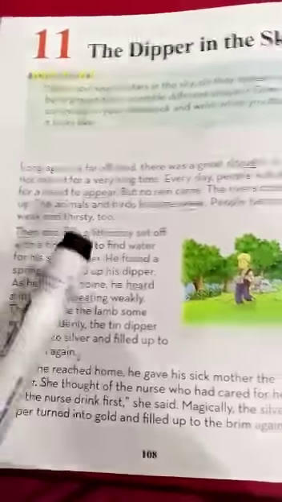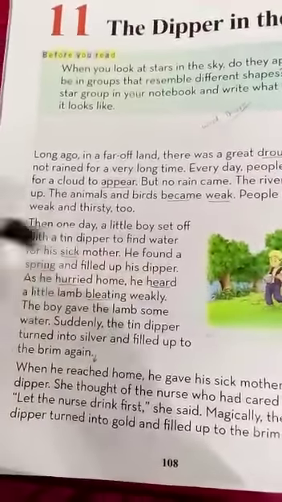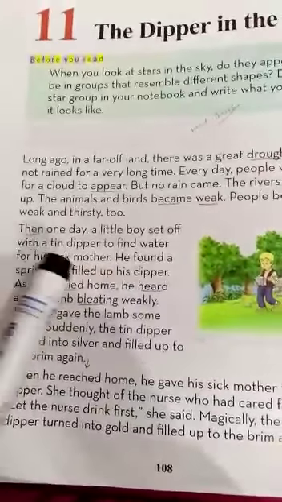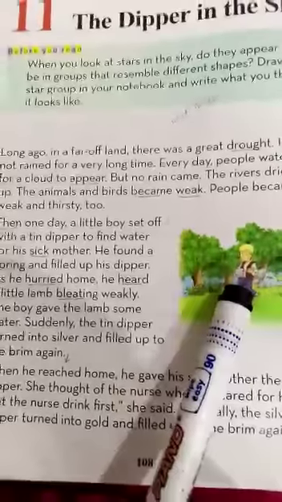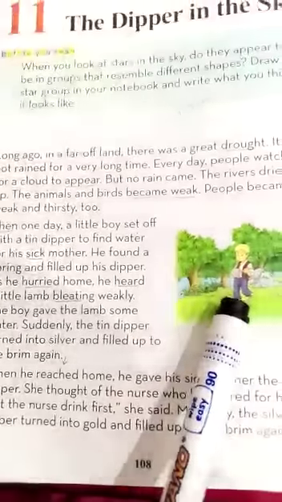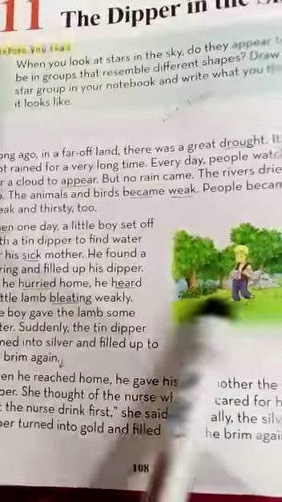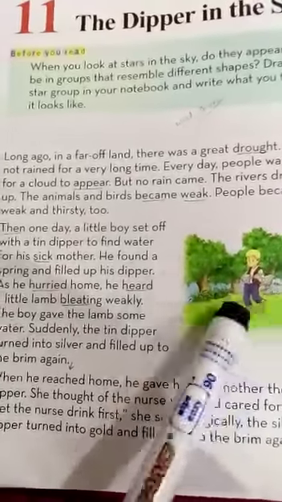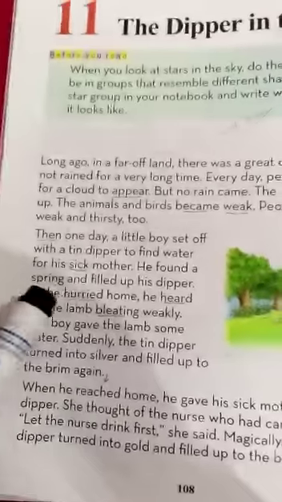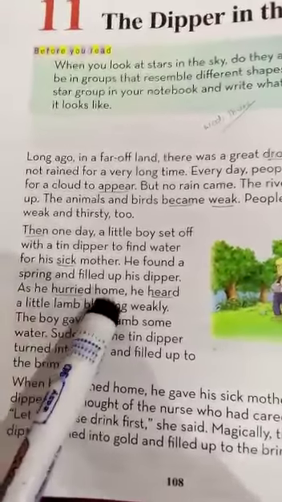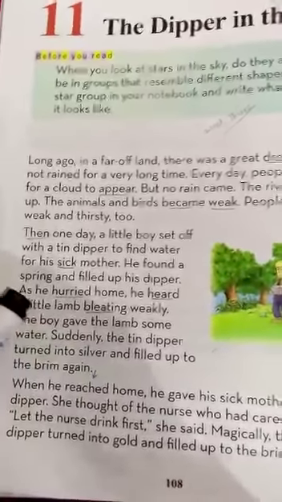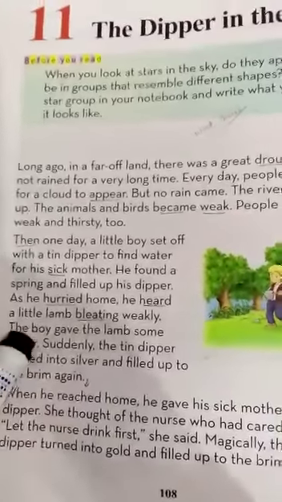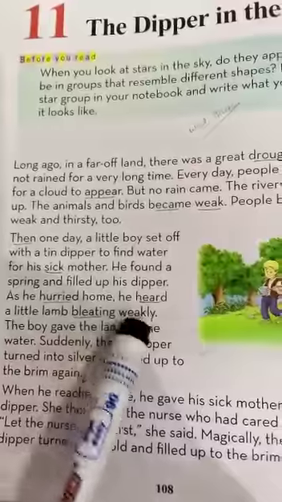Then one day a little boy set off with a tin dipper to find water for his sick mother. This was the boy, and his mother was very sick. She needed water, so he took a tin in his hand and went to get water. He found a spring and filled up his dipper. As he hurried home, as he was coming back home, he heard a little lamb bleating weakly.